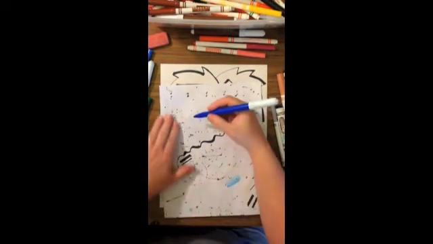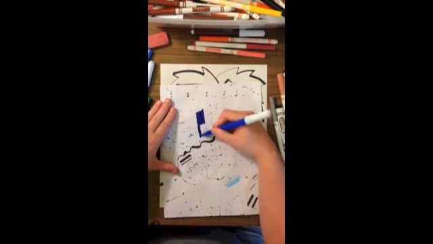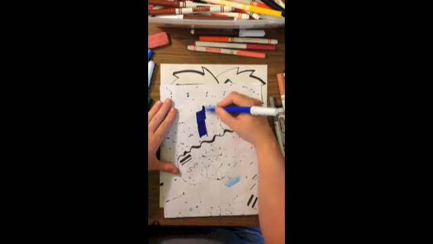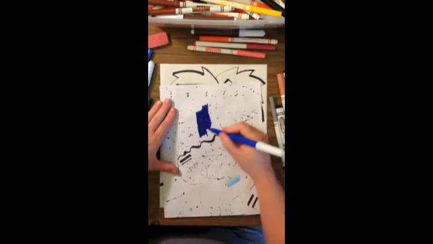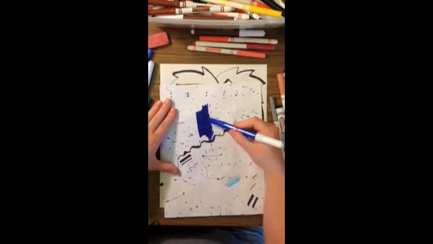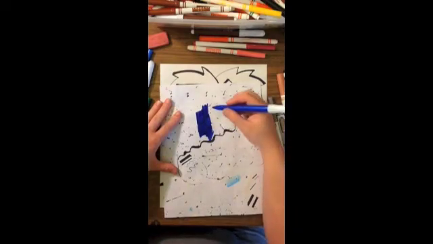Now, sometimes you'll notice that when you're coloring, you might go along like this, and then you'll fill in another section. And you'll fill in another section. And you might go like this. But what you'll notice if you do that is you end up with these really dark spots along here.